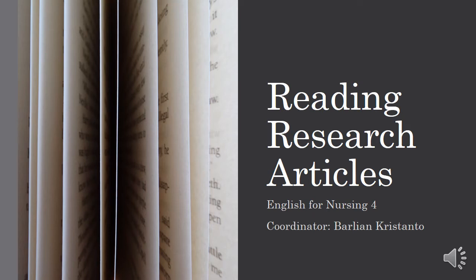Your lecturer will ask you to find the references from international journals. So hopefully by having this class, it can improve your ability to understand well when reading English articles or English journals.